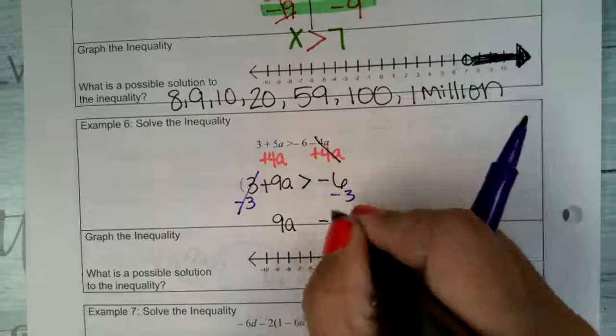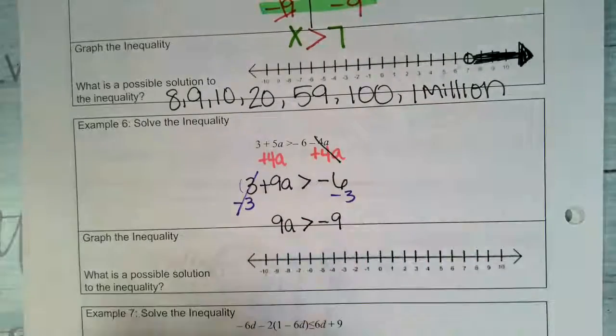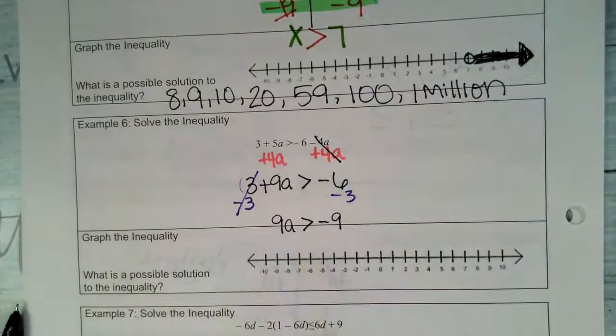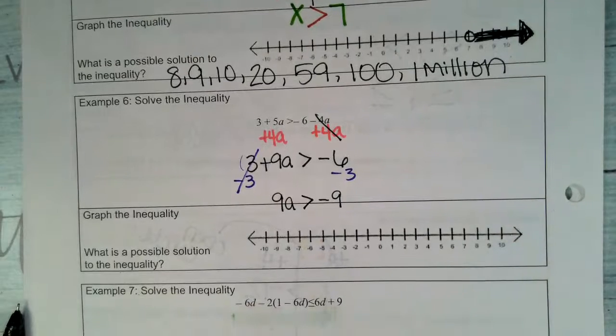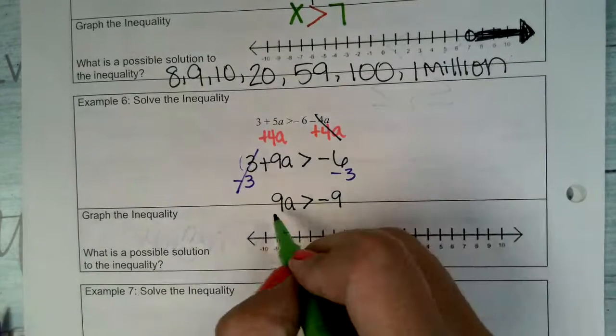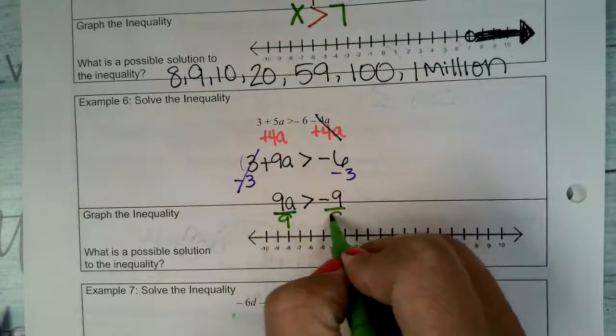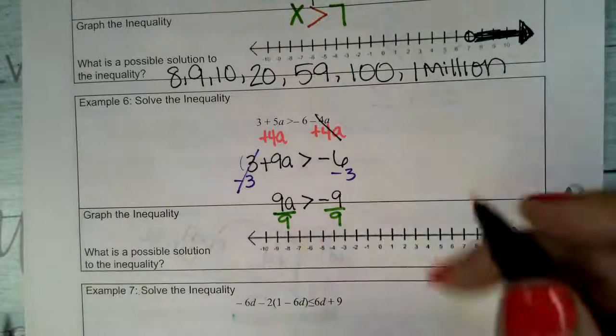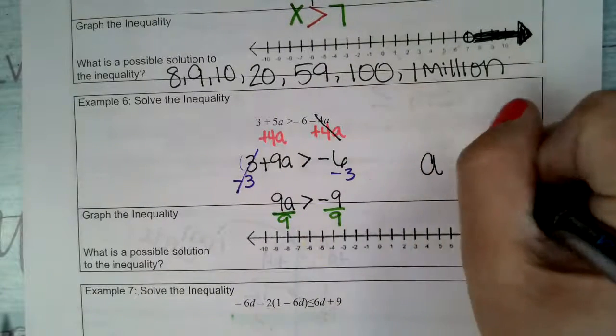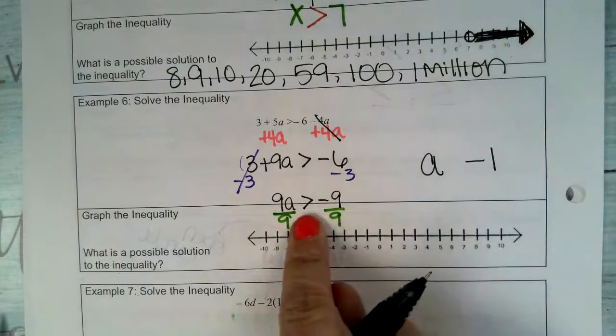And this is negative 9. I'm going to drop down that inequality symbol because, again, I did not multiply or divide by a negative number. The last step here is to divide both sides by 9. So since I write too big, I'm going to bring it up over here. A and negative 1. Am I going to keep or flip?